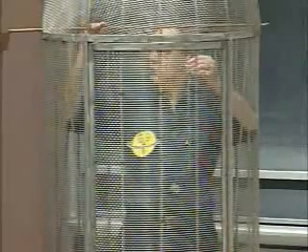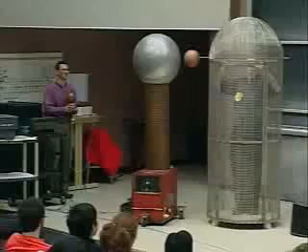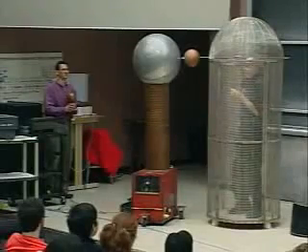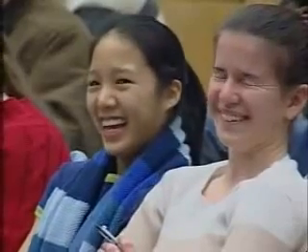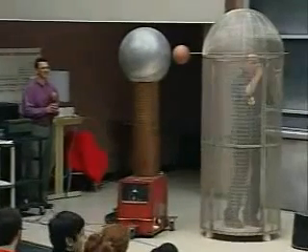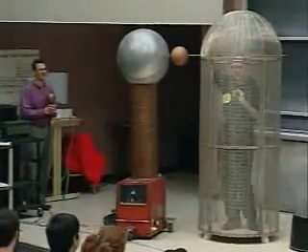If lightning were to strike me, who cares? I'm in a Faraday cage. Not going to spoil my weekend. I can touch the inside. There's no charge anywhere here.